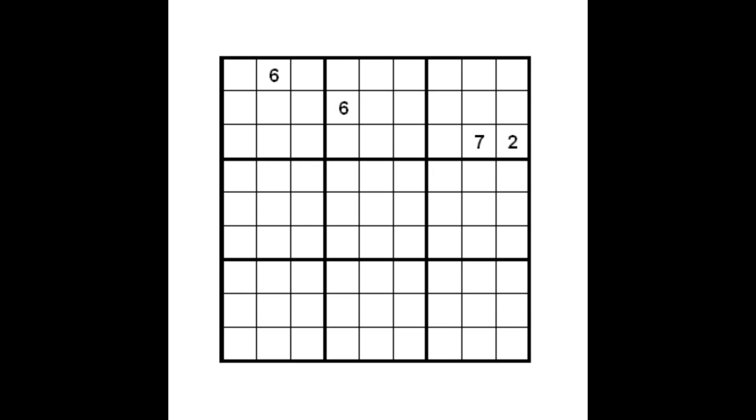In this example, we're going to show you how to isolate certain boxes within the grid so you know exactly where to put specific numbers. In this case, we're going to try to isolate where to put the number 6. First of all, in the top row, the number 6 already appears in the first box. Therefore, the number 6 cannot appear again in the rest of that row. Likewise, in the second row, the number 6 cannot appear again in that row.